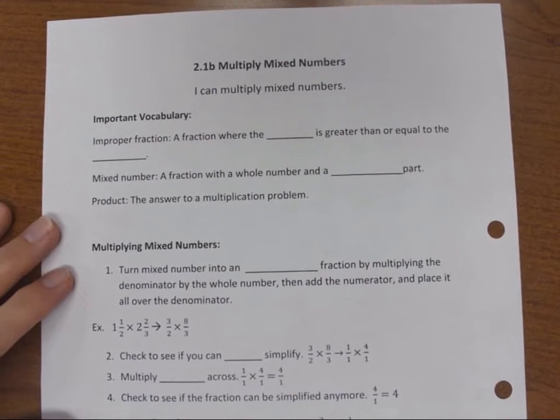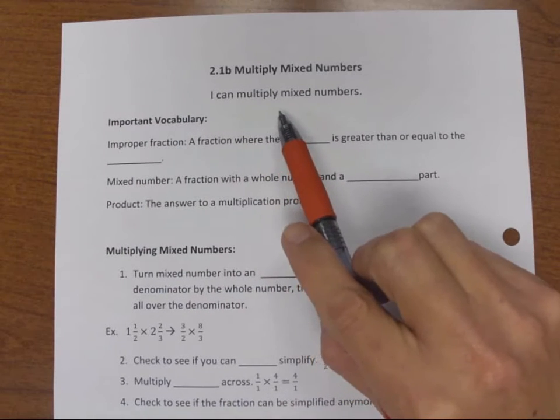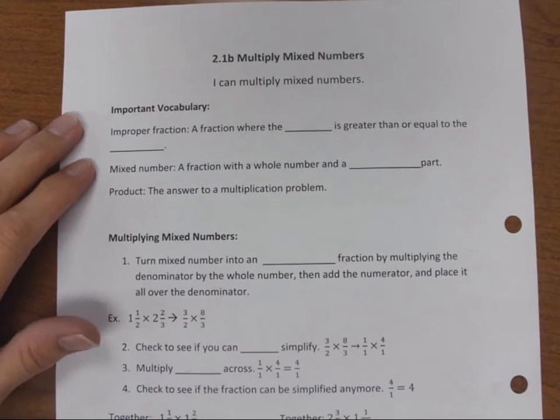Today's lesson is on multiplying mixed numbers. So the walkaway is I can multiply mixed numbers. First of all, let's go over some important vocabulary.